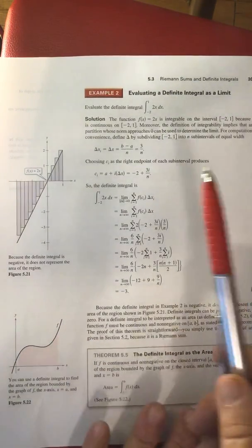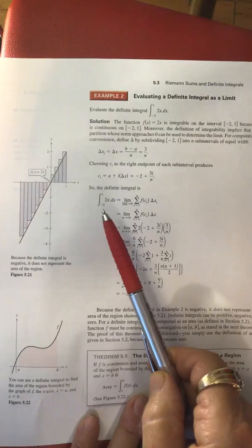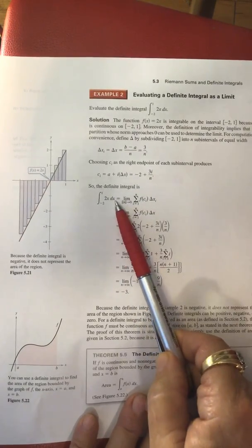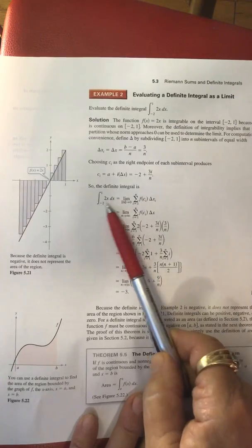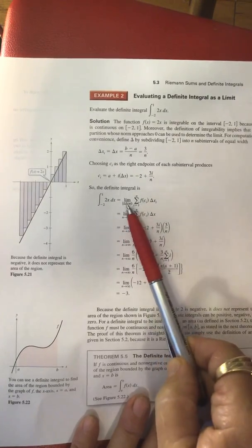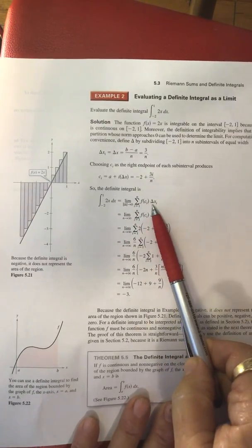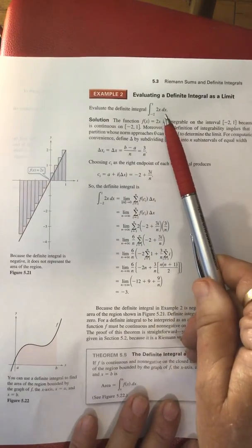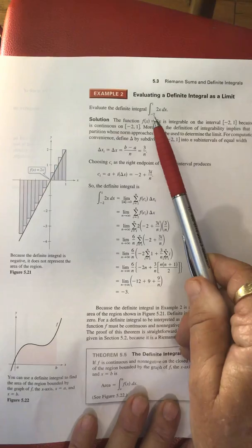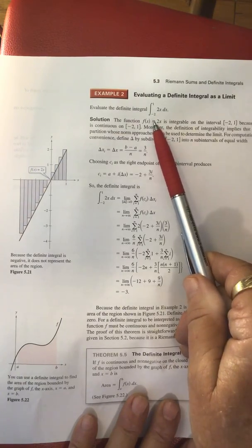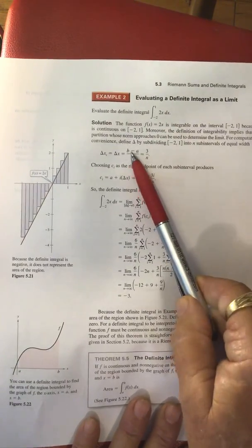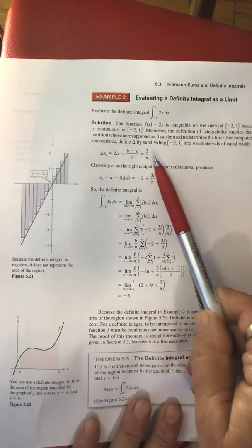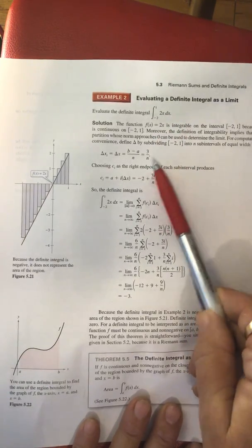So that means the definite integral from -2 to 1 of 2x dx is the limit of the Riemann sum. If we do what we did before, we're going to keep the partitions nice and pretty. We take -2 and 1, subtract them, that gives you 3, upper limit minus lower limit, all over n. There's your delta x.